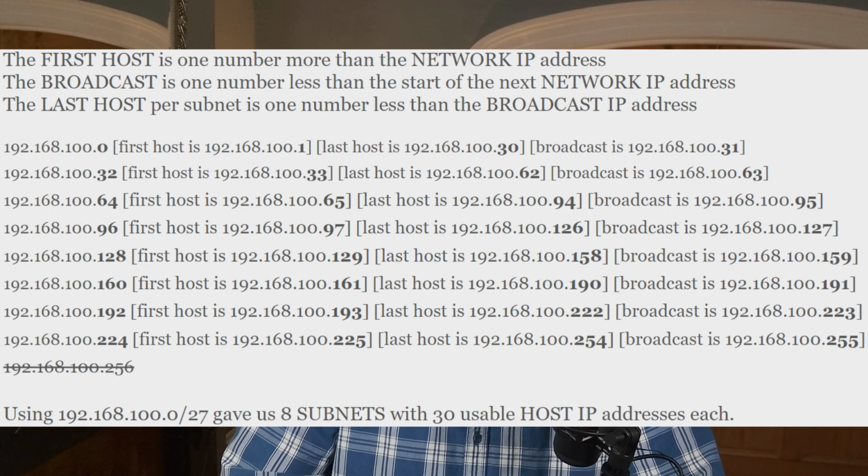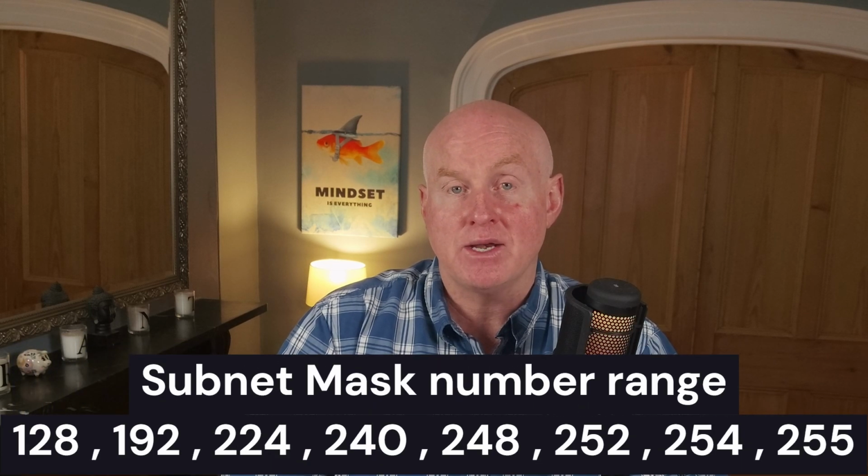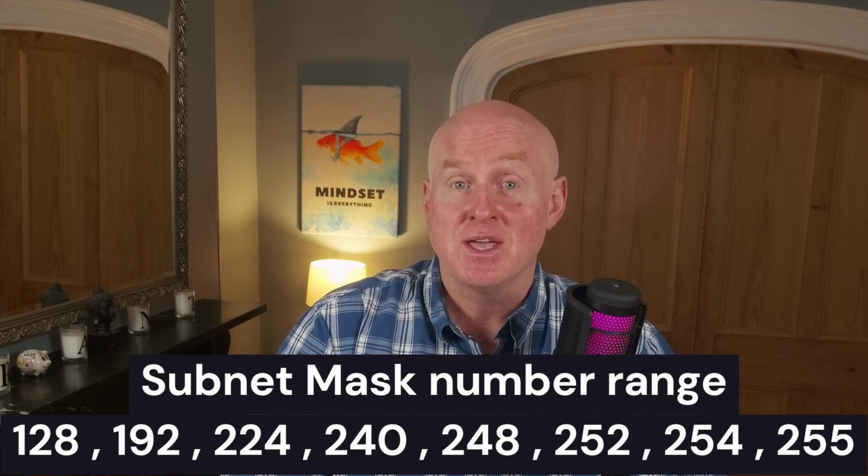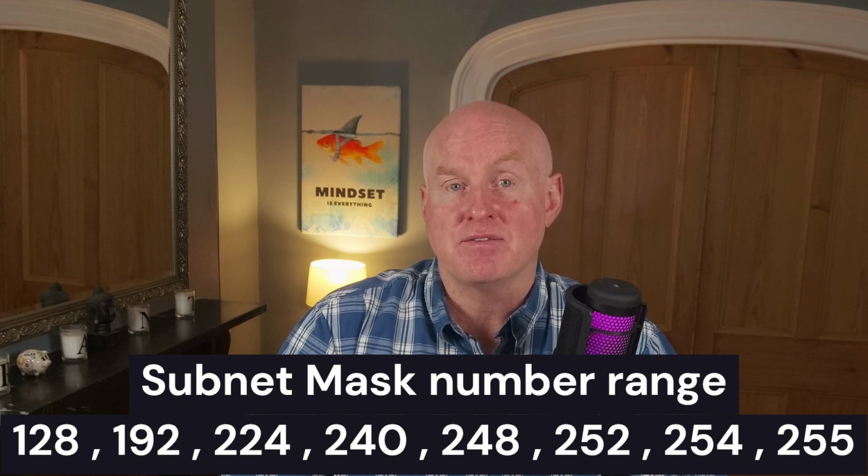If we were to use one of these usable host IP addresses to configure a PC or router interface, we would need to convert the /27 into a subnet mask. To do this, we reuse the same 3 fingers that we used to calculate the network increment, but this time we are going to work out the 4th octet subnet mask. To work out the subnet mask, we are always going to use the subnet mask range of 128, 192, 224, 240, 248, 252, 254, and 255.